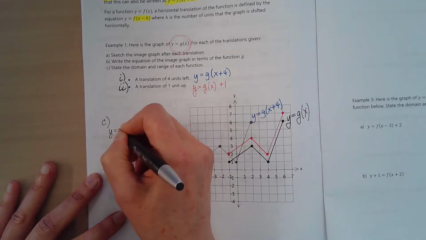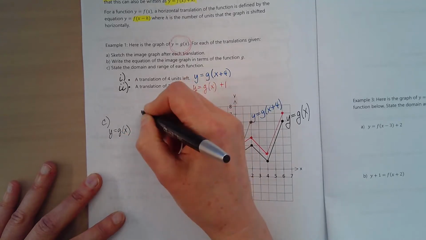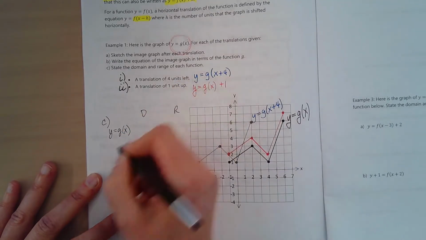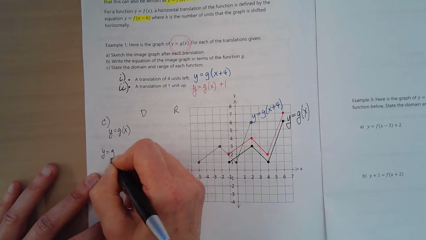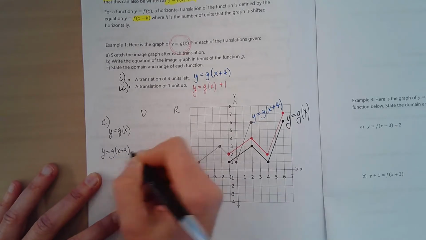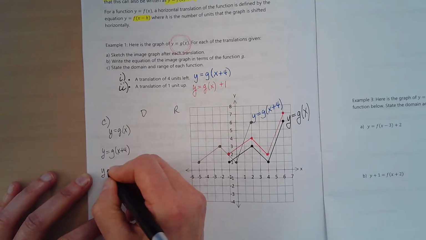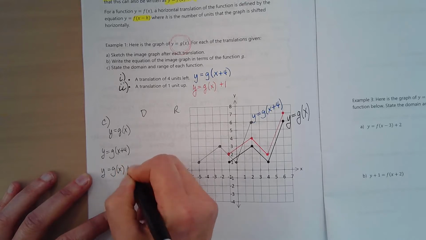y equals g of x. We'll do the domain and the range. Then we have to do y equals g of x plus 4. Domain and range, and we have to do y equals g of x plus 1. I forgot to do that.